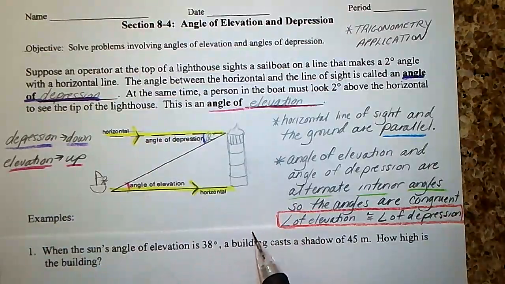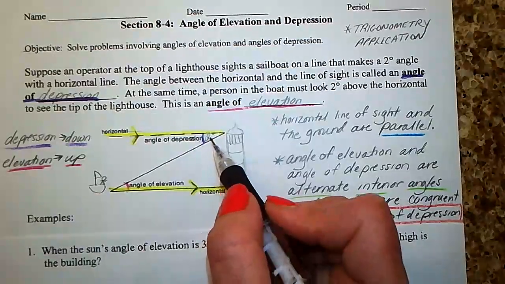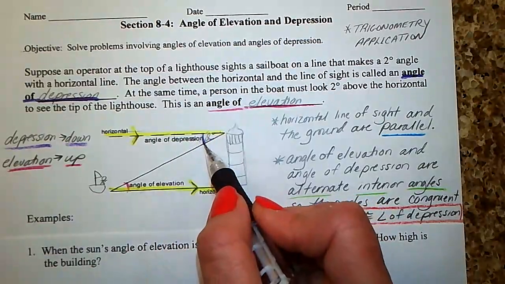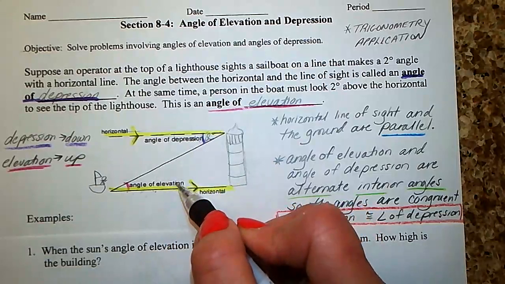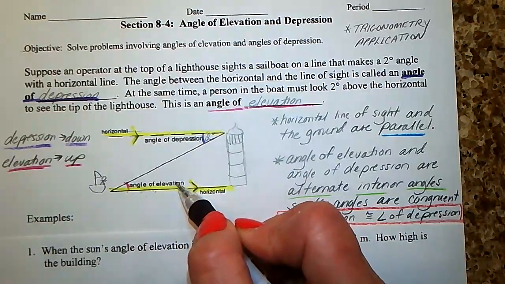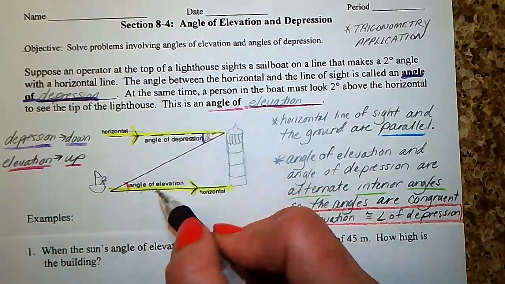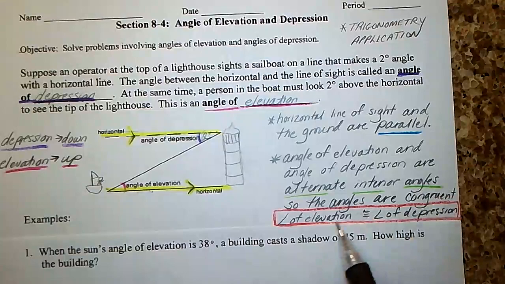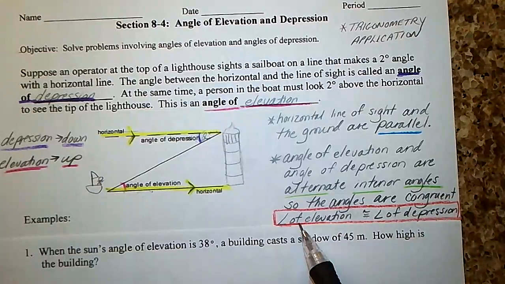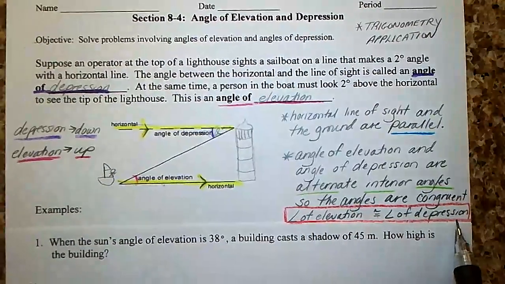And since they're parallel, the angle of depression and the angle of elevation are going to be alternate interior angles. And of course, we know that when we have two parallel lines cut by a transversal, our alternate interior angles are going to be congruent. So the angle of elevation is congruent to the angle of depression.